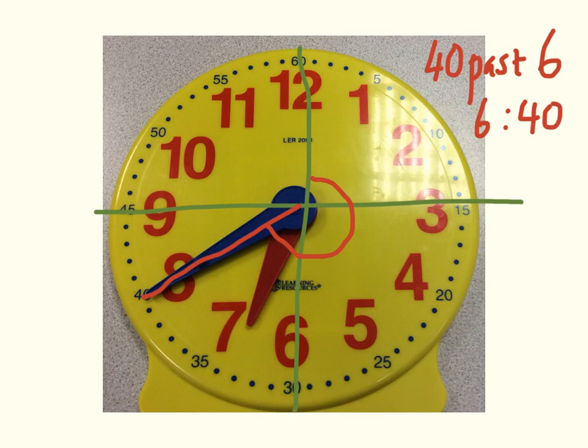You can also see this again in terms of to. How long is it to the next hour? Well, if I count in 5s, it's 5, 10, 15, 20 minutes to, so it's 20 to 7. There's lots of different ways to say the same time. You can say past the hour or to the next hour, or use digital time.